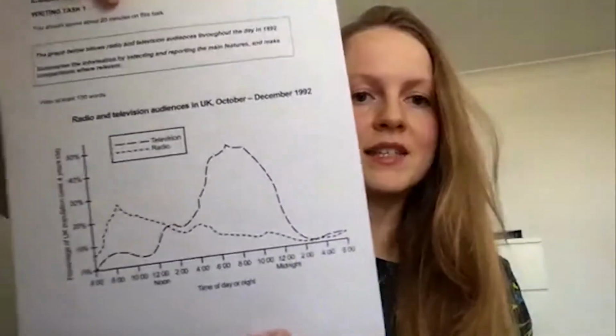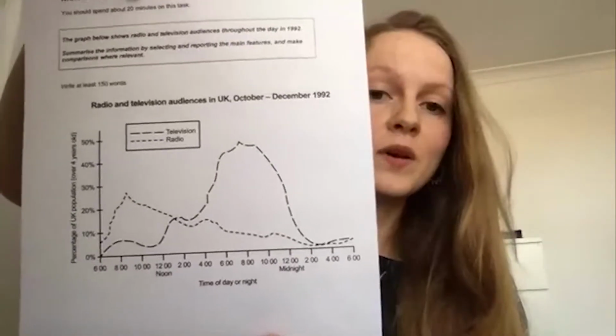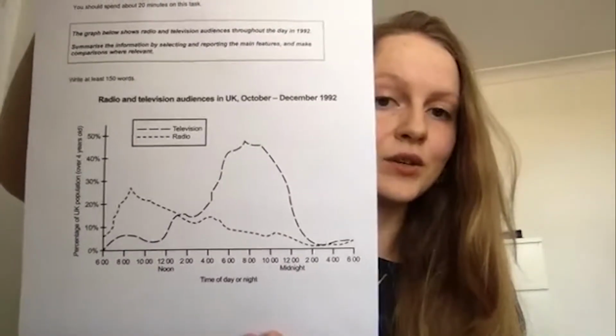The next thing I want you to look at is the time. So we discussed that one of the units is the time of day or night. That's not what I'm talking about. What I'm referring to is actually in the title. So it says radio and television audiences in the UK, October to December 1992. So this is your time frame, October to December 1992. This is when the data is talking about. And this is important to notice because it's going to tell you which tense you need to be using.